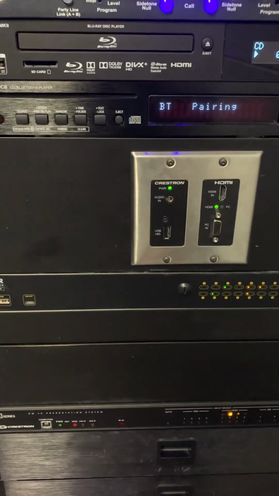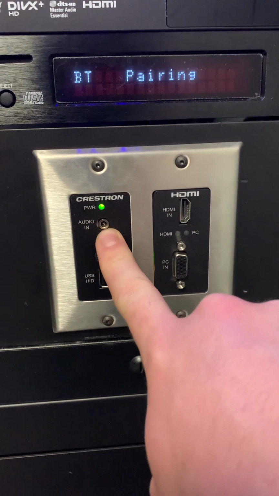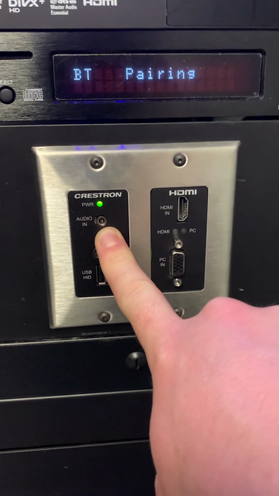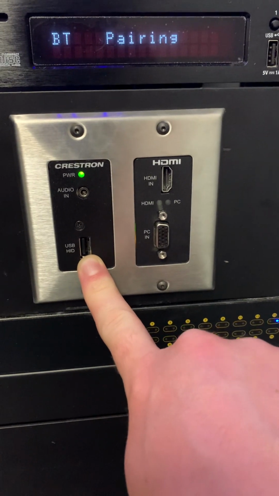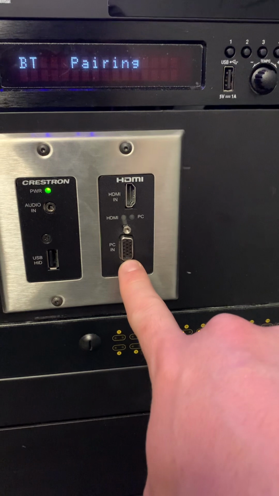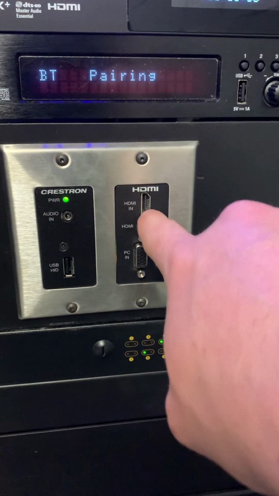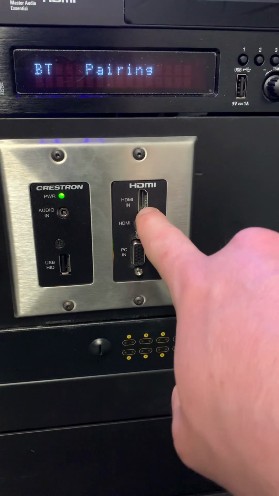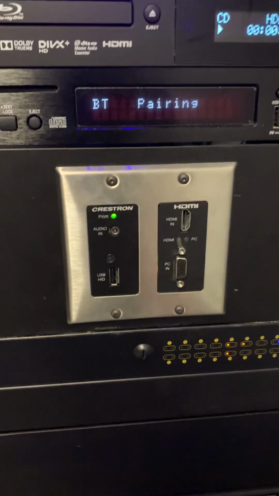While you're doing that, you can go ahead and plug in your computer. There's 4 connections here. One is audio in, that's just going to give you audio. That's a standard headphone jack. One is USB in, that's only going to give you video. Over here is PC in, that's only going to give you video. And then HDMI in, that's the recommended port to use because that's going to give you video and audio, and it's going to be the clearest picture and clearest audio.